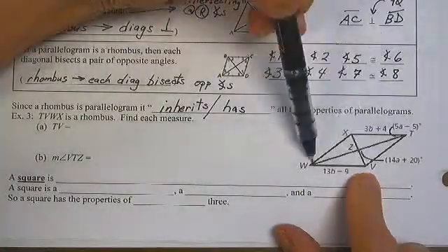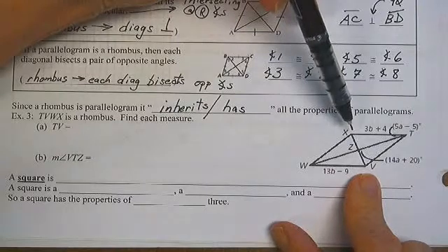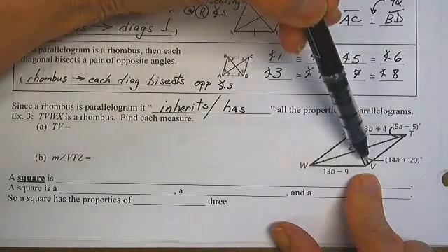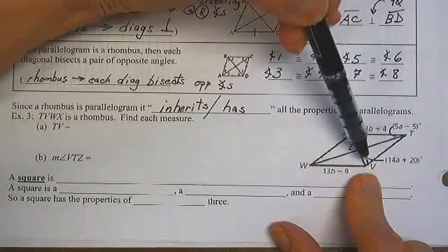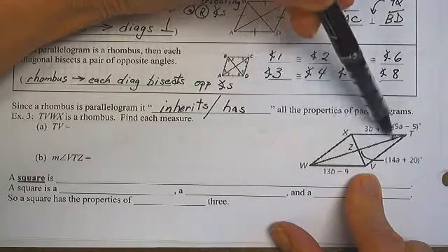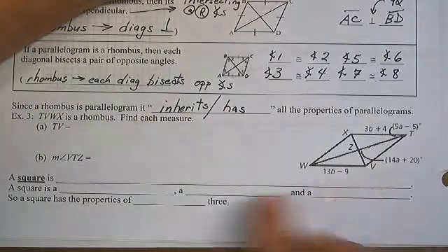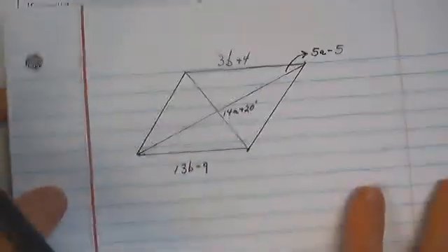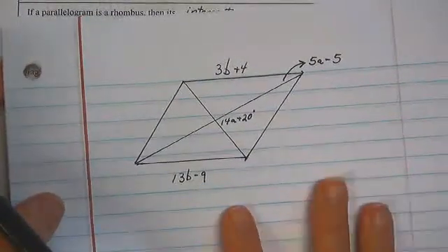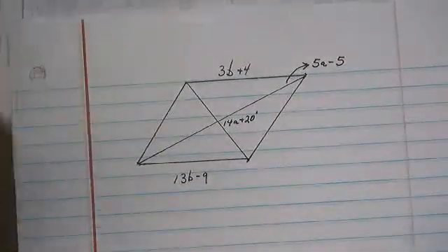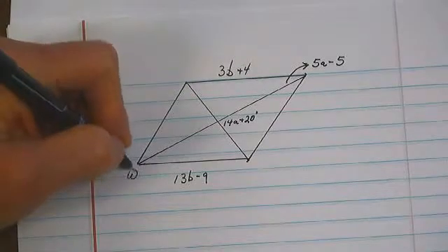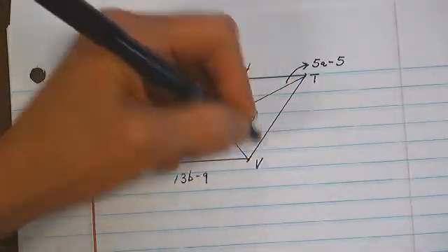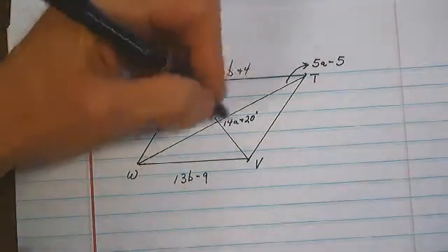TVWX is a rhombus. Find each measure. They want the measure of TV and they want the measure of VTZ, this little angle here. This is too small to be of any use, so I made a bigger copy. Now we have W, X, T, and V, and Z is in the middle.